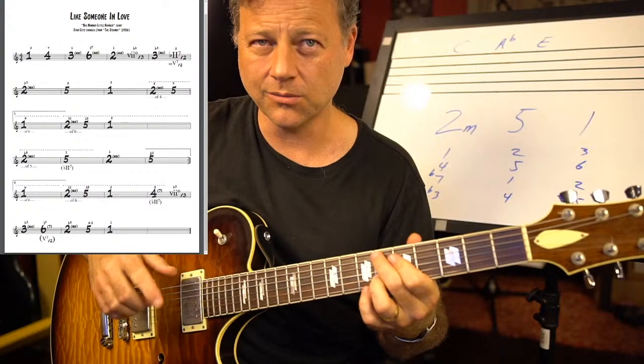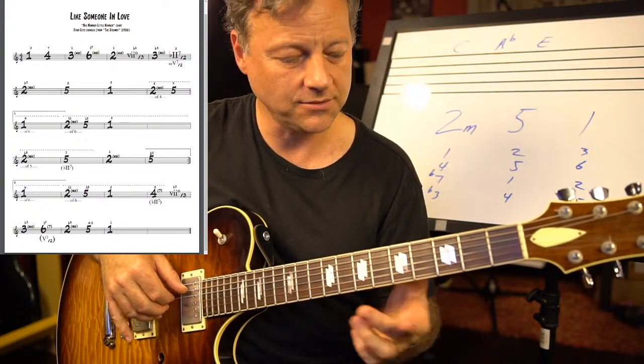And then it has the glue between those progressions that's like tritone subs.